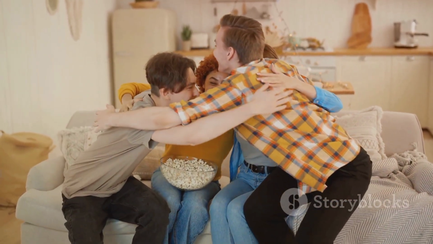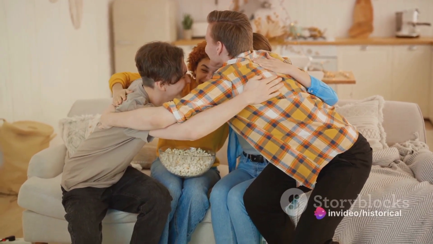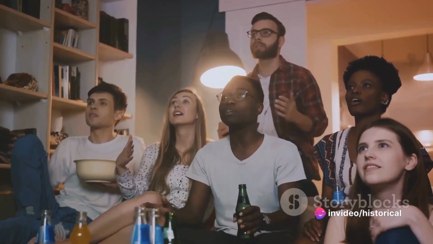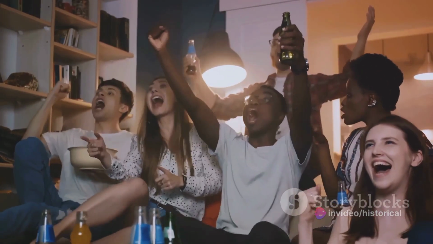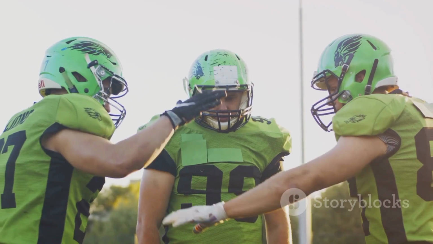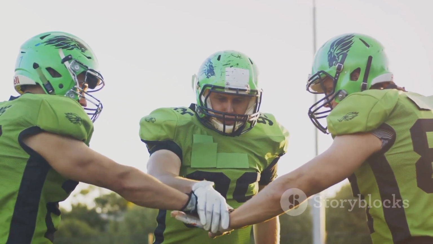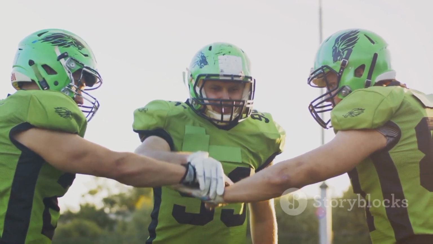These rivalries and traditions continue to fuel the sport today, keeping the spirit of competition alive and the passion for the game burning brightly. From the roar of the crowd on a Saturday afternoon to the thrill of a last-minute touchdown, college football is more than a game. It's a way of life.